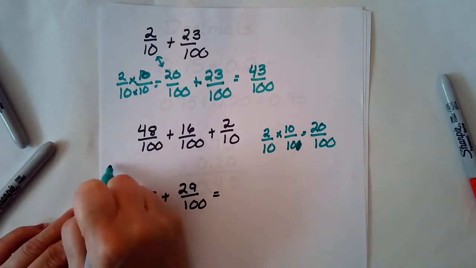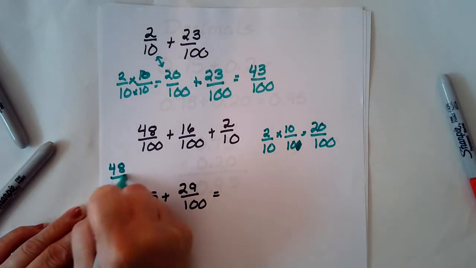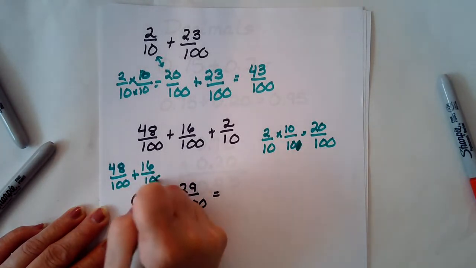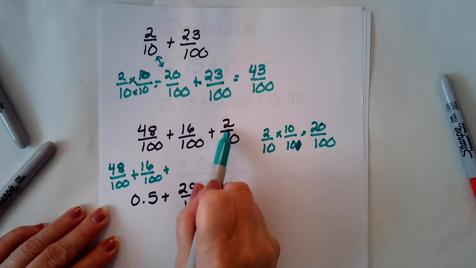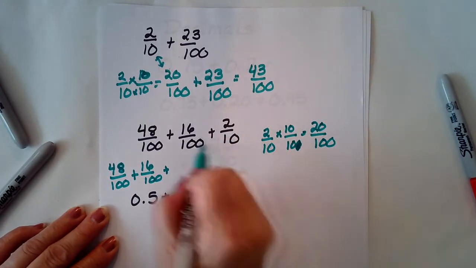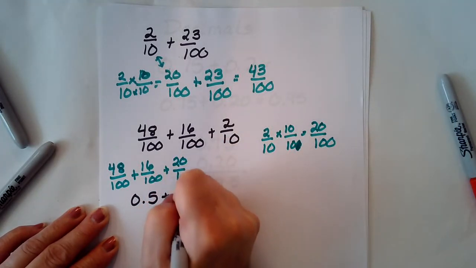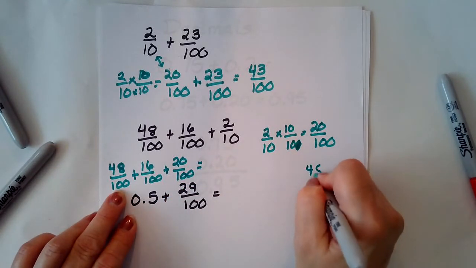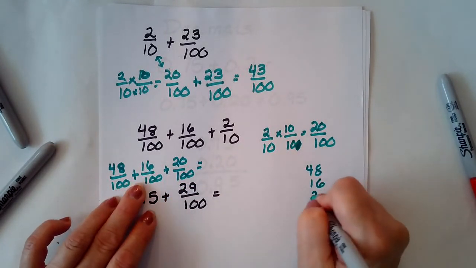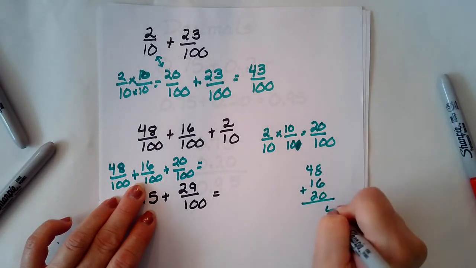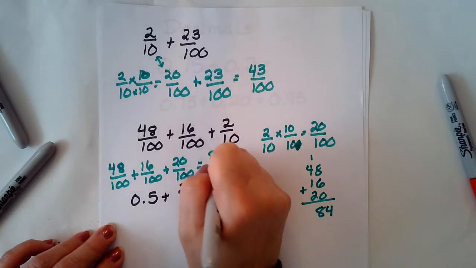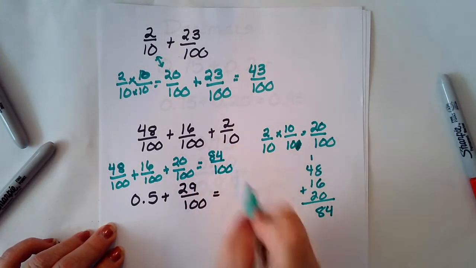So now our problem, I'm going to rewrite it down here, is 48 100ths plus 16 100ths plus, instead of 2 tenths, we're going to write 20 100ths. There. And if you would like, you can just take your numerators and you can add them like this, vertically. 14, 4, 5, 6, 7, 8. So your answer is 84 100ths.